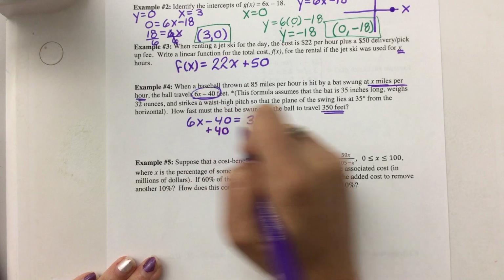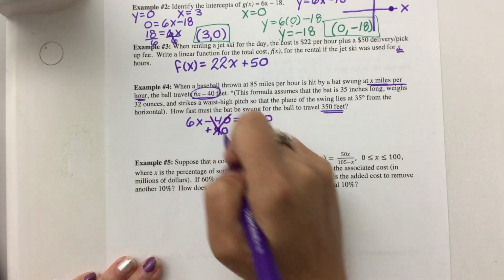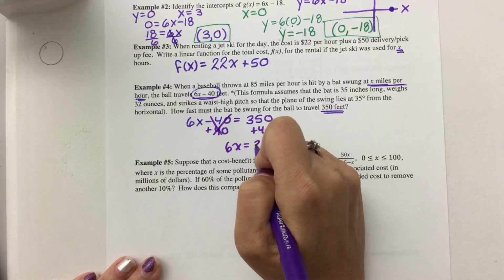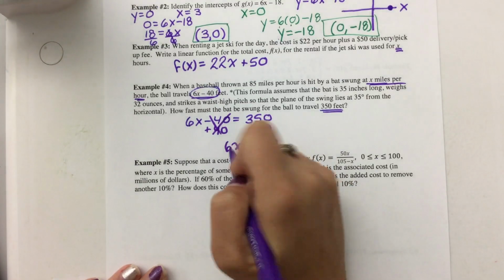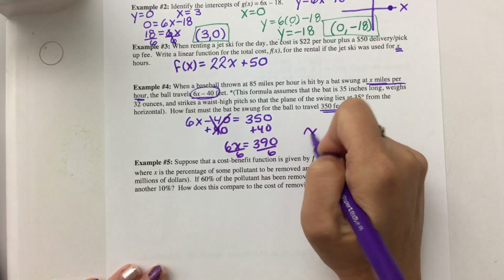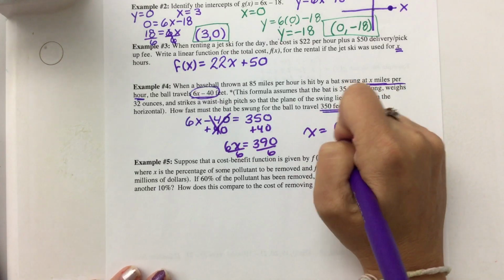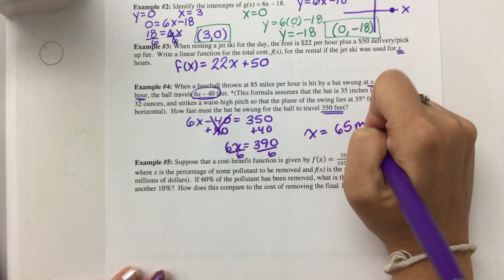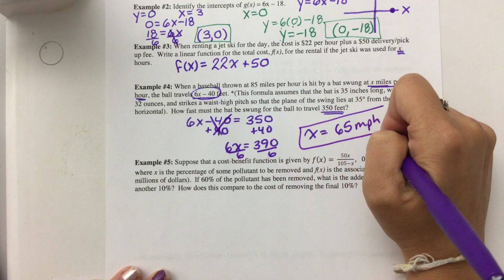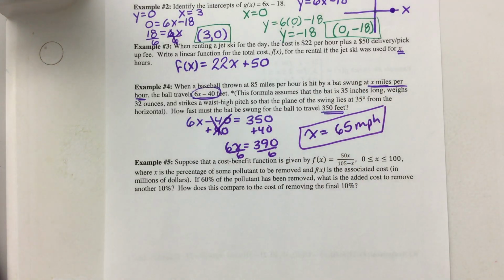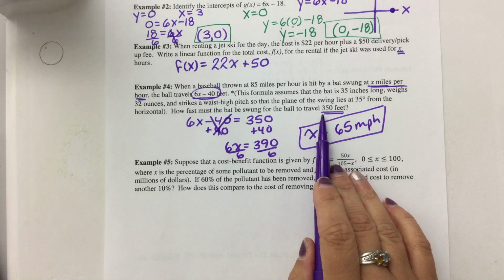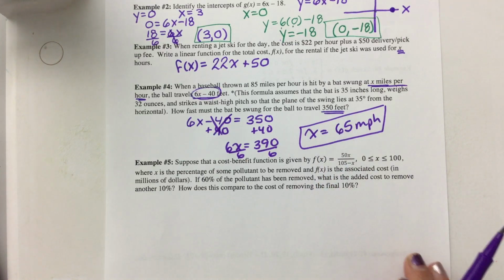Step 1, add 40 to each side. So 6x equals 390. Divide both sides by 6. 390 divided by 6, you would get 65. That is miles per hour. So the bat was swung at a speed of 65 miles per hour in order for the baseball to travel a total of 350 feet.